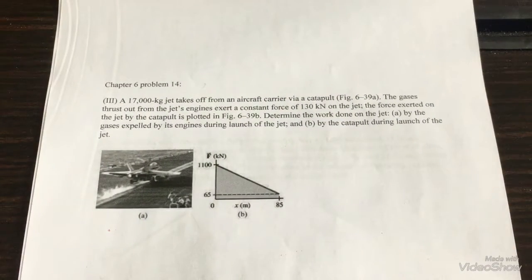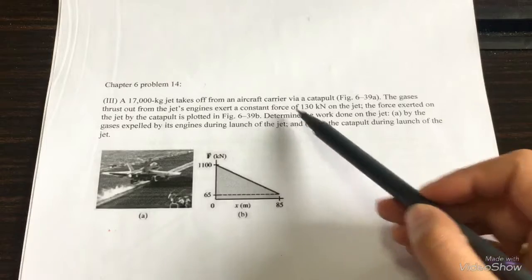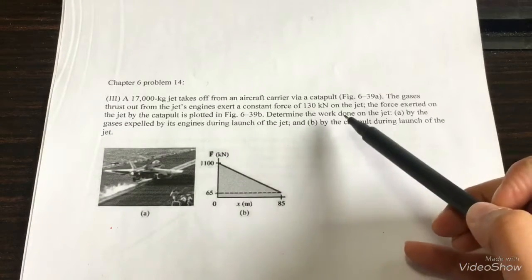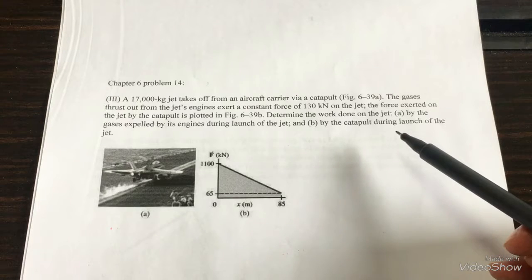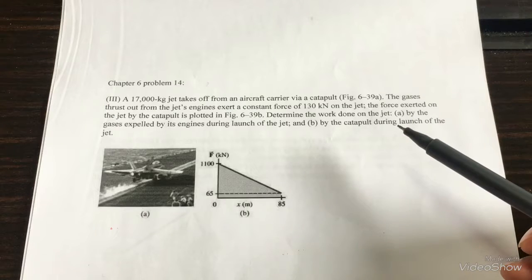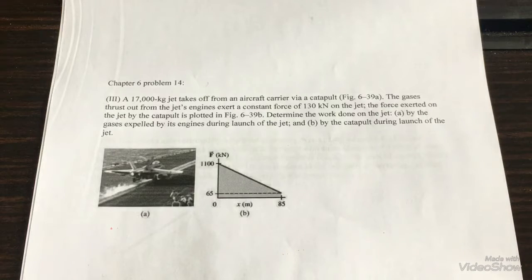We are going to have, it's about a jet that has a mass of 17,000 kilogram, and it takes off from an aircraft carrier, and there is a constant force from the gas, which is 130 kilonewton, and they need us to find the work. They need us to find the work done by gases and the work done by the catapult.